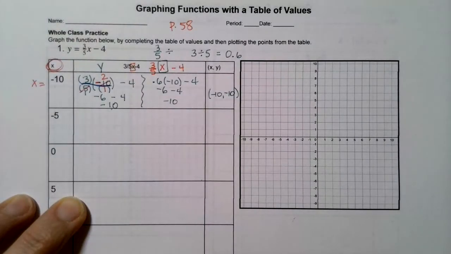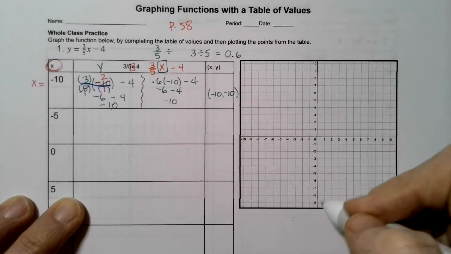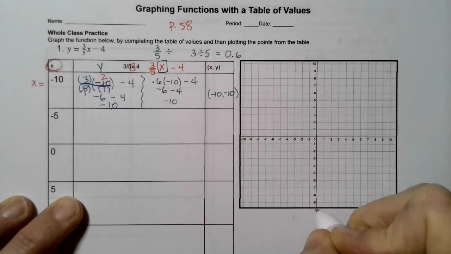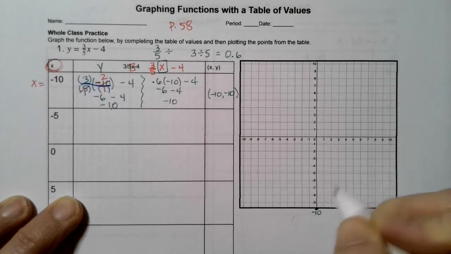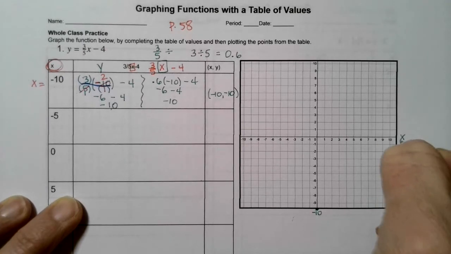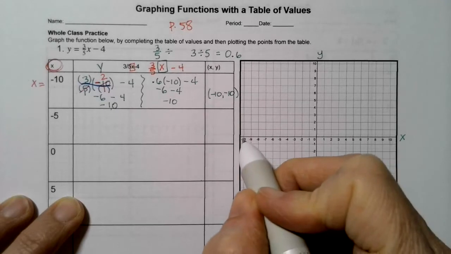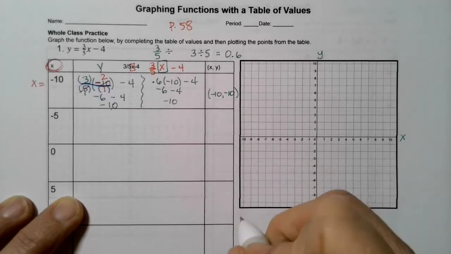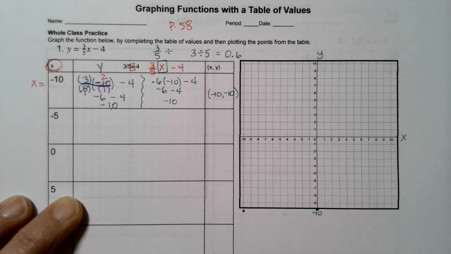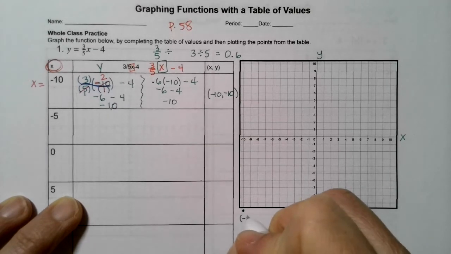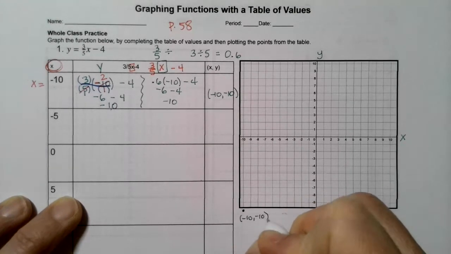And what you can do is plot that. So this right here is negative 10. This value about right here is negative 10 on the y. So we have our x and y axes here. So left 10, down 10. This right here is approximately the point. That would be negative 10, negative 10.